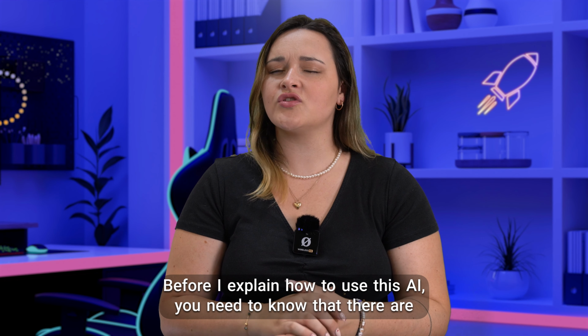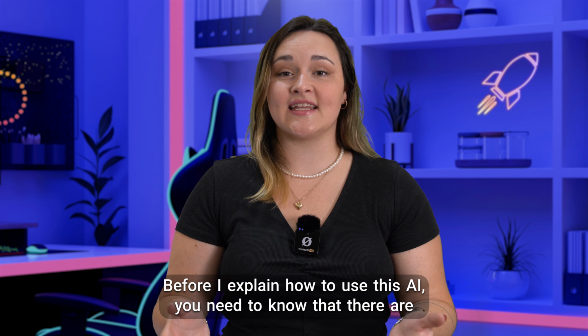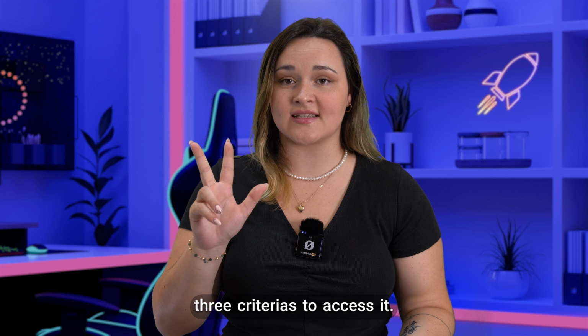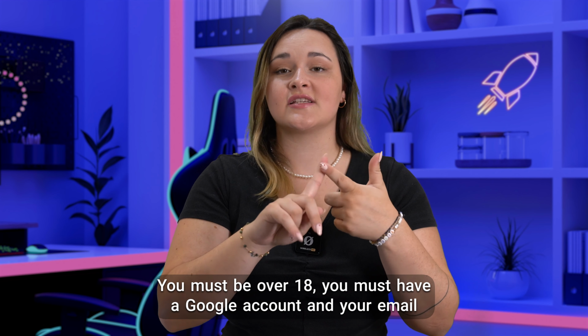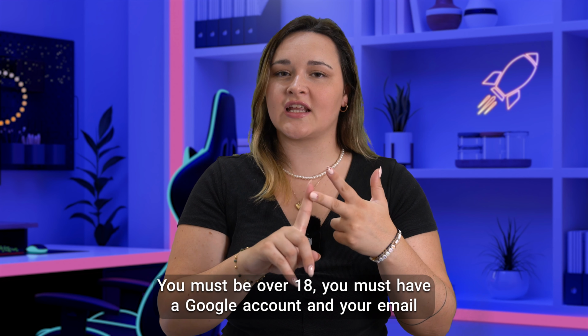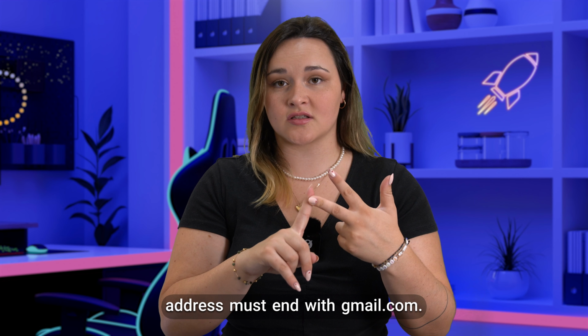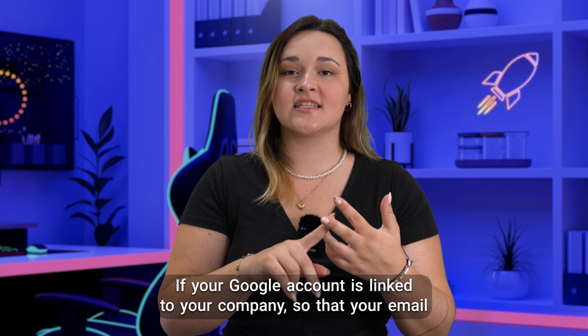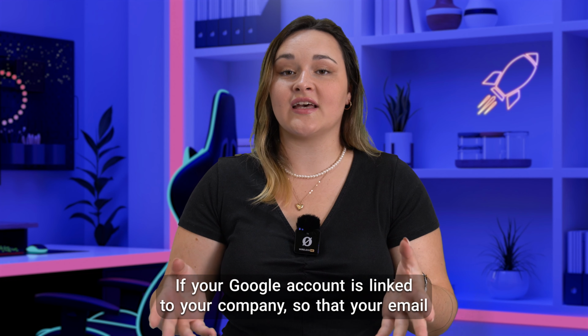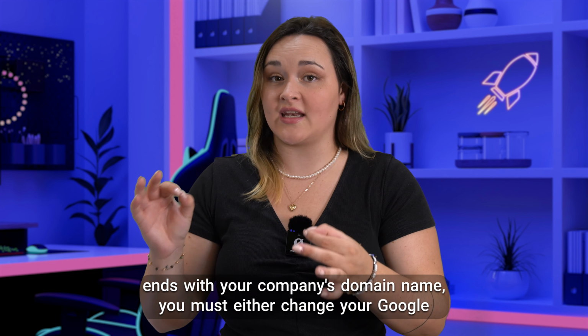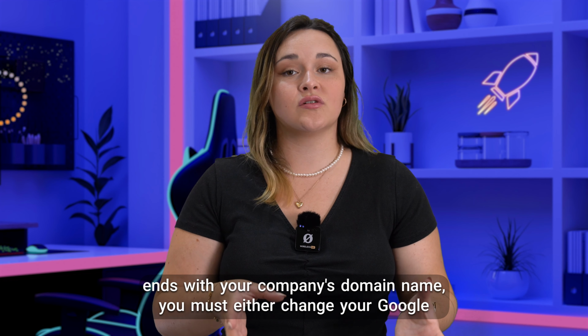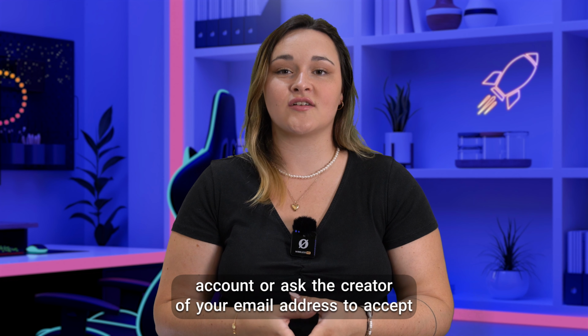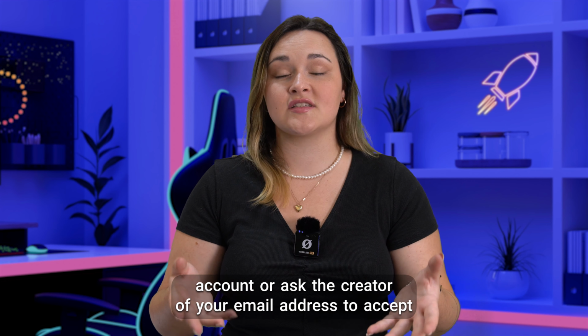Before I explain how to use this AI, you need to know that there are 3 criteria to access it. You must be over 18, you must have a Google account, and your email address must end with gmail.com. If your Google account is linked to your company, so that your email ends with your company's domain name, you must either change your Google account or ask the creator of your email address to accept Gemini's use.